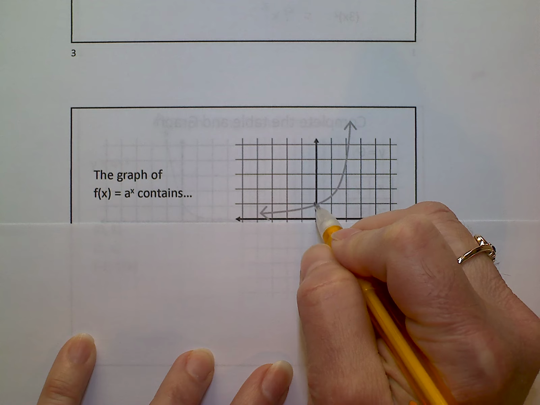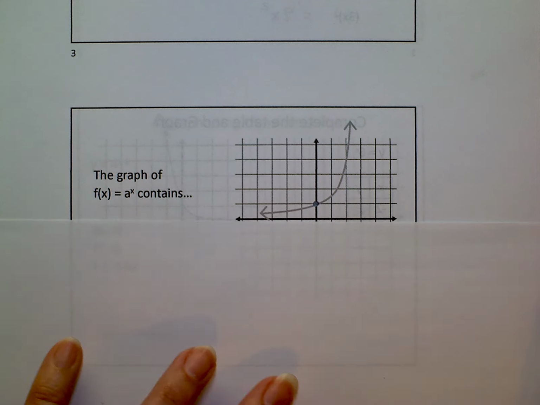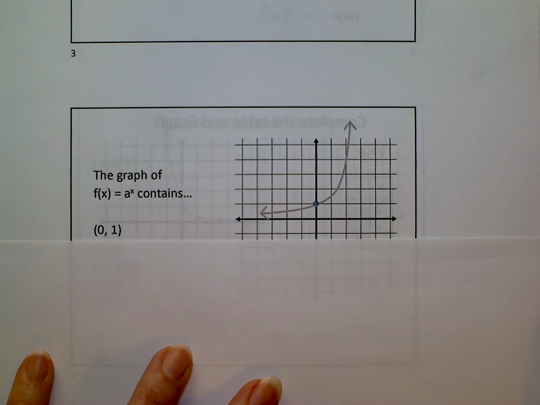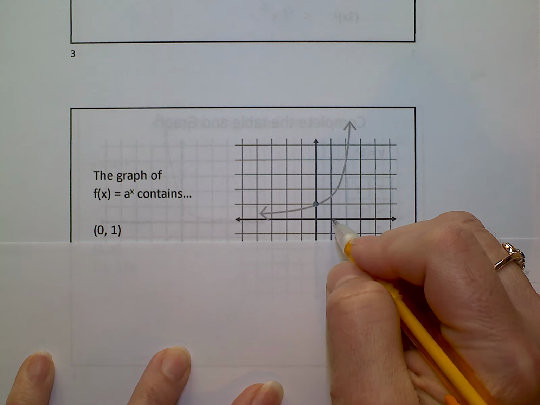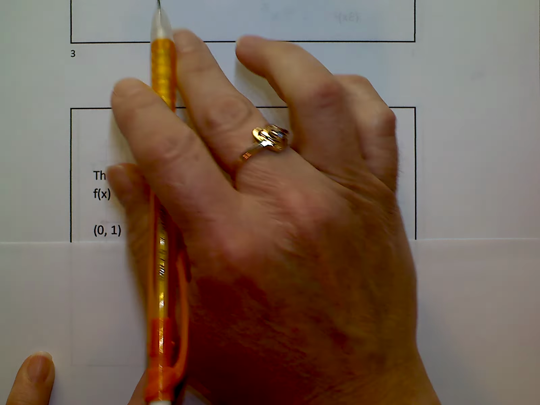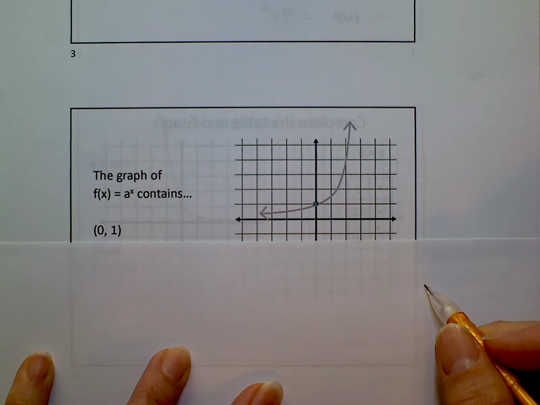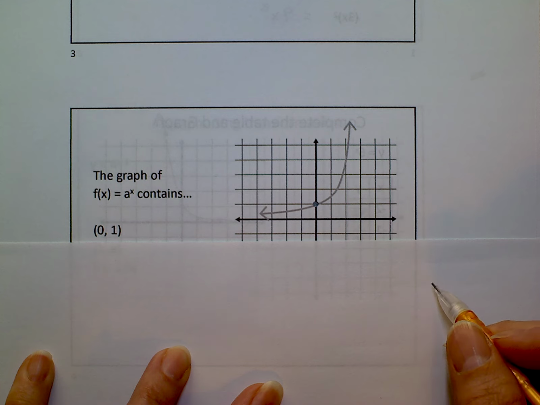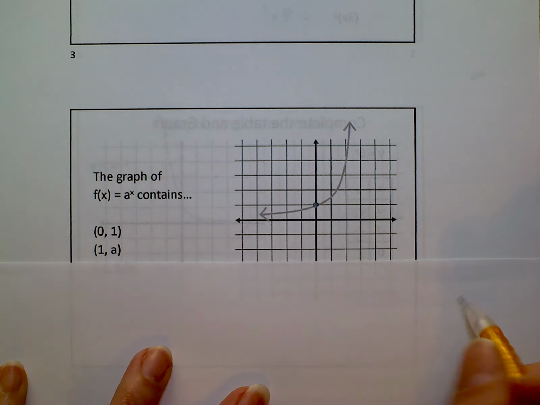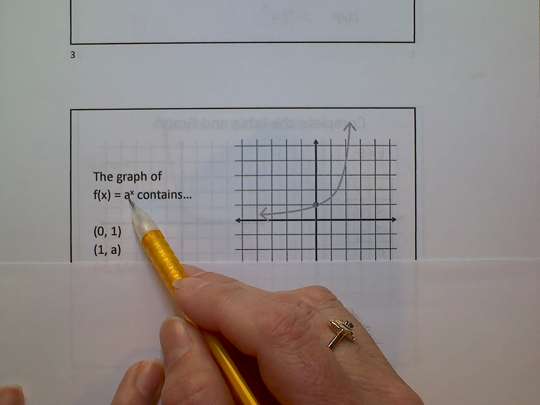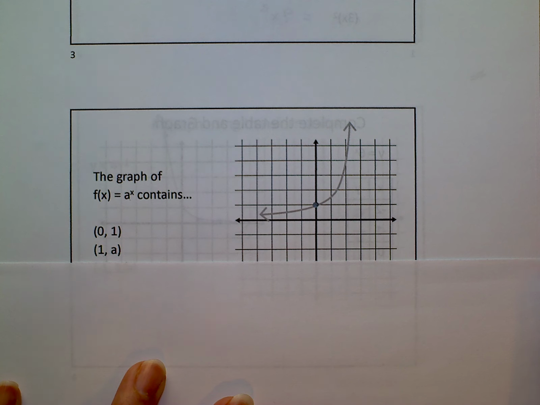Yeah, this one. 0, 1 is always on there. 0, 1 is one of the points that's always contained. Did you notice what happened at 1? We had 1, 3, and we had 1, 6. Notice that it was 1 and then the base. So 1, and in this case the base is a. So 1, a is one of our points.